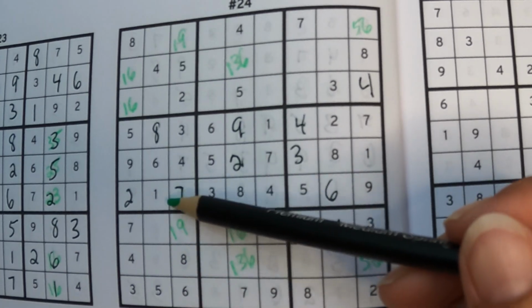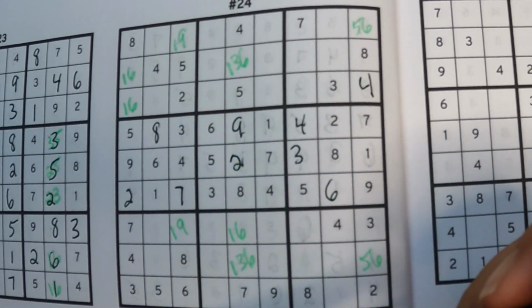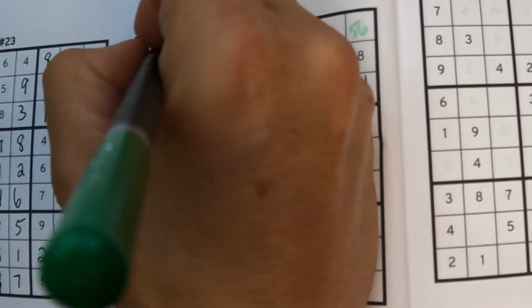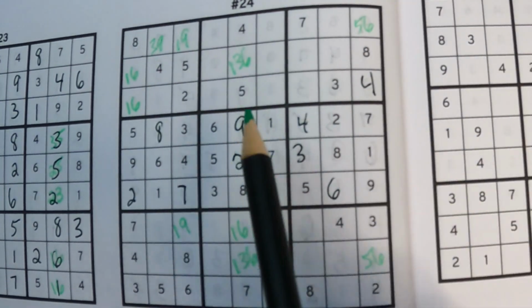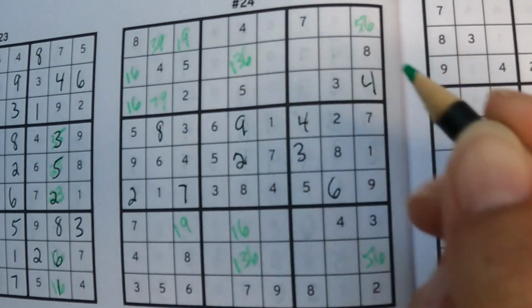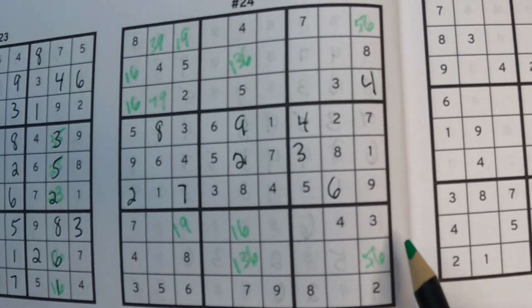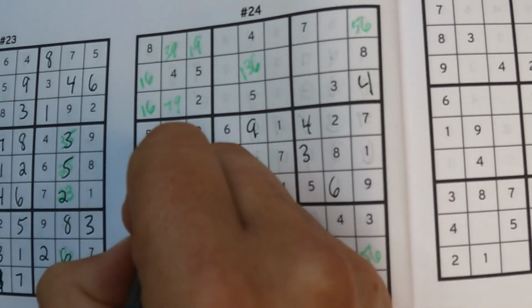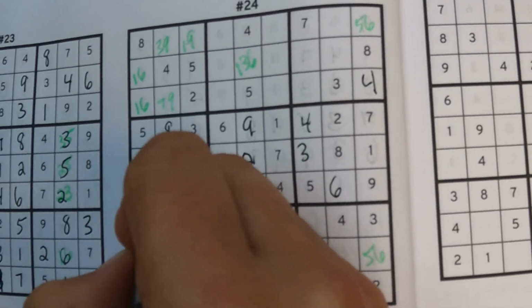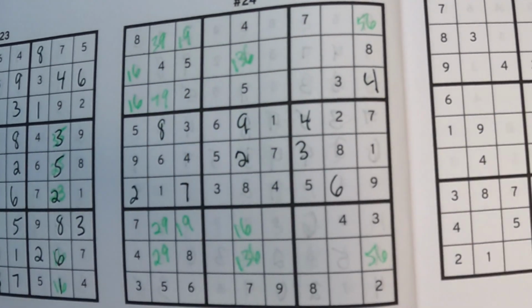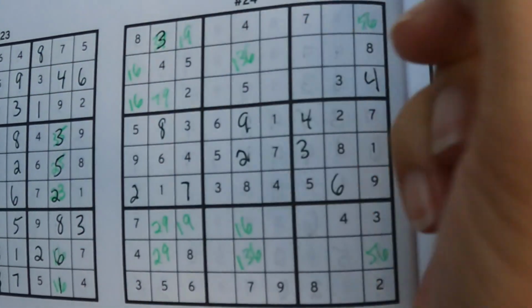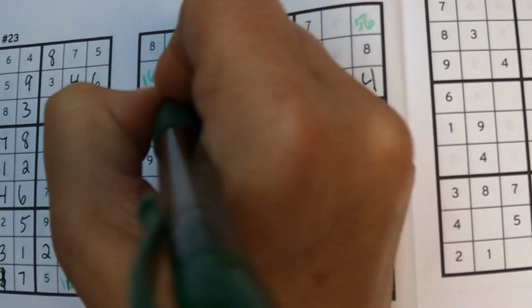For this column, we're missing 2, 3, 7, and 9. We've got 2 and 7 here, so 3, 9. 2 and 3 here, so 7, 9. 3 and 7 here, so 2, 9. And the 3 and 7 here, so 2, 9. So now if we look back, the only place the 3 can be is here, and the only place the 7 can be is here.